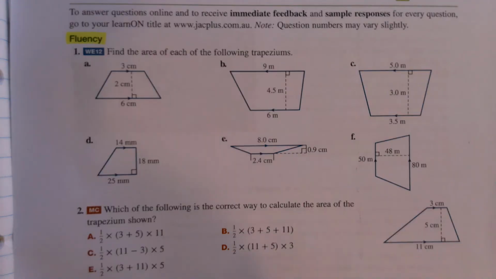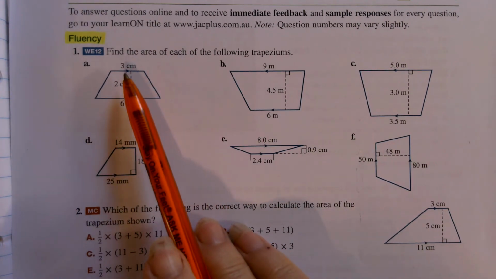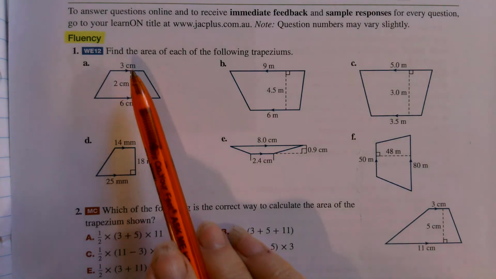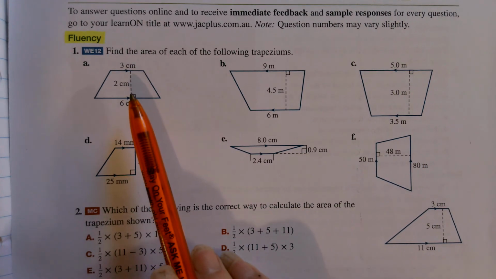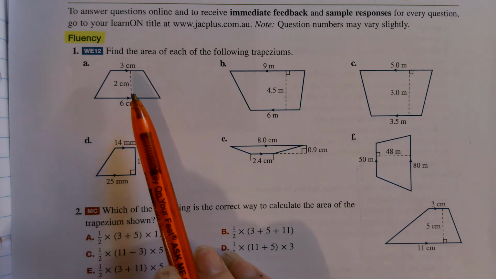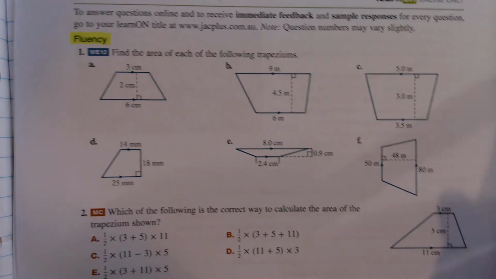Now here are some we can work on. So you find the parallel lines, and that is A and B. It doesn't matter which way you label them. And you look for your perpendicular height. Find the little square. And here we have worked through one together.